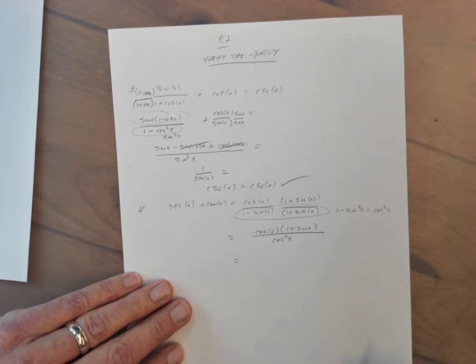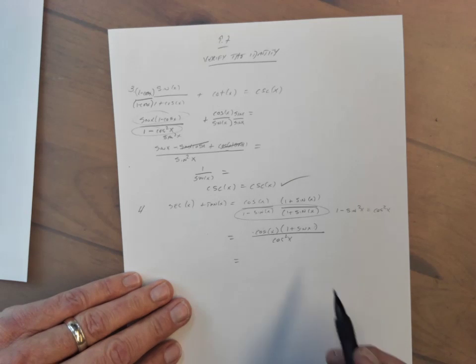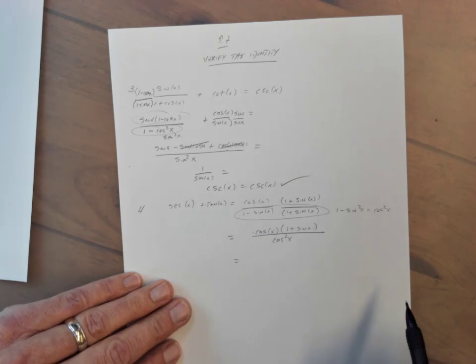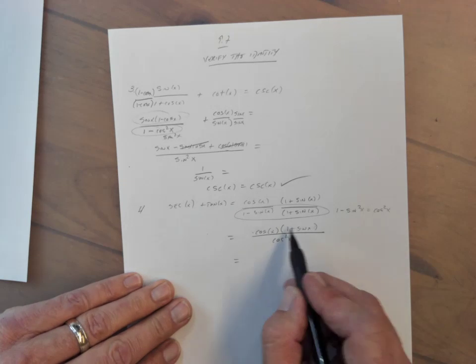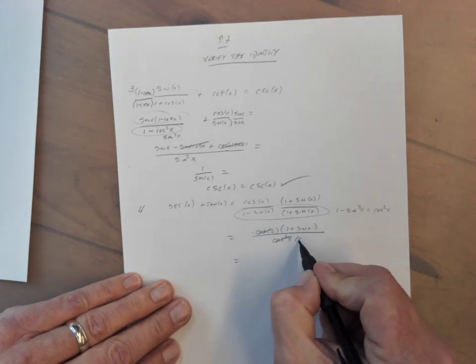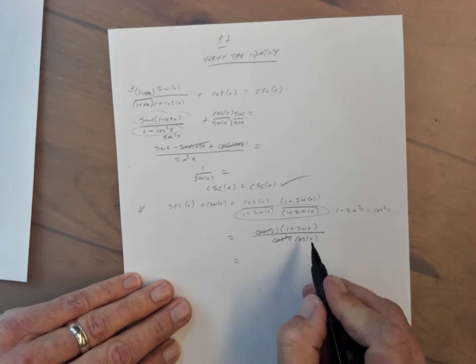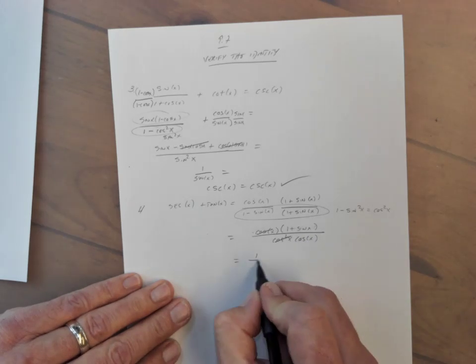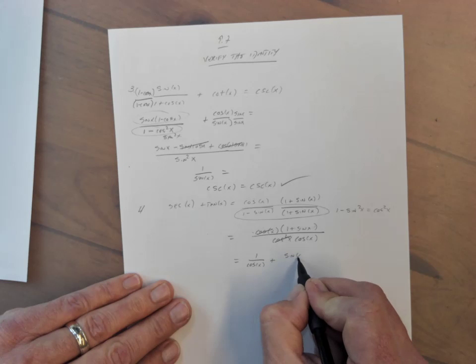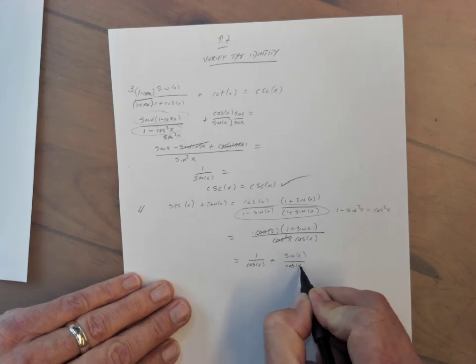So here's why I didn't distribute: here I'm seeing I have a cosine divided by a cosine squared. And so now these are factors because I didn't distribute. So that simplifies to 1 over cosine x. So now I'm going to split it into 1 over cosine x plus sine x over cosine x.